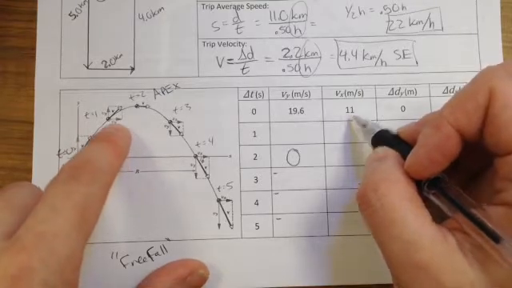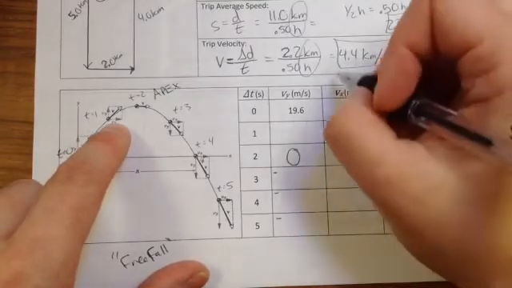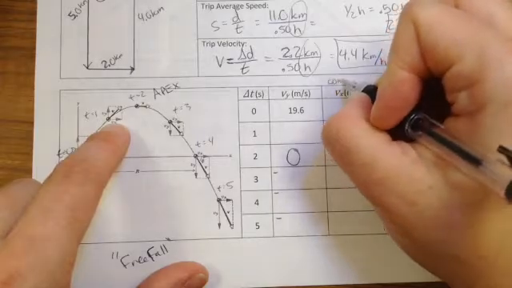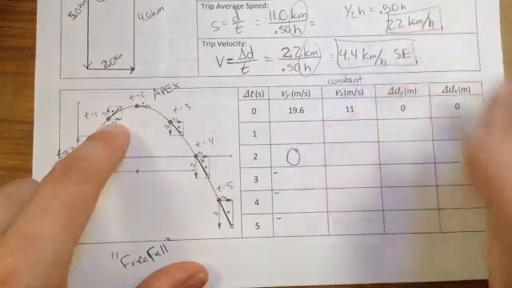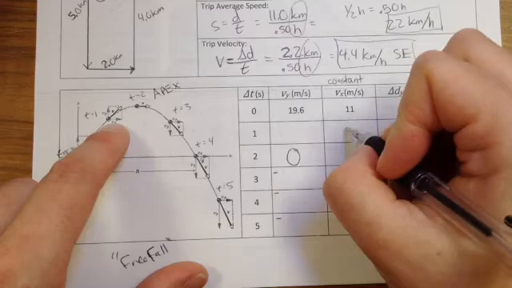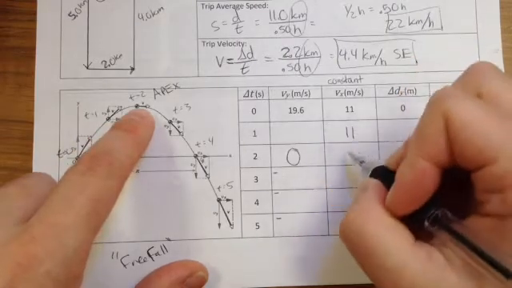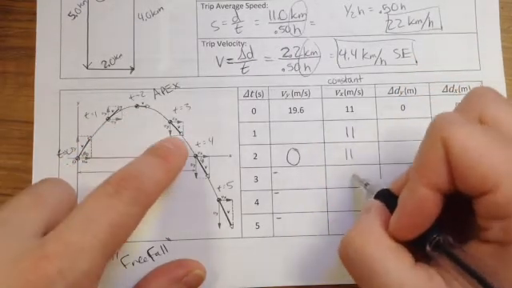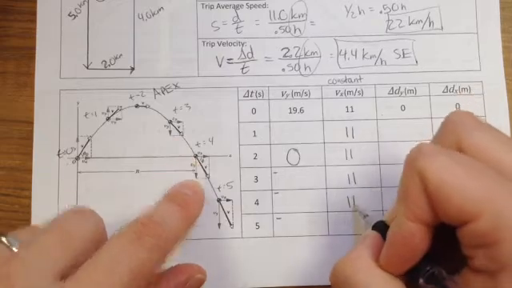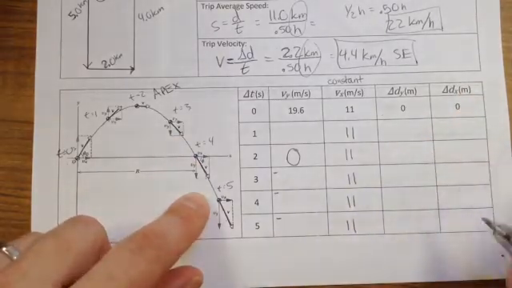At 1 second, remember with horizontal velocity, it's a constant velocity. So if we have a constant velocity, it's still going to be 11 meters per second. And at 2, 3, 4, and 5 seconds, it's going to be 11 meters per second. Okay?